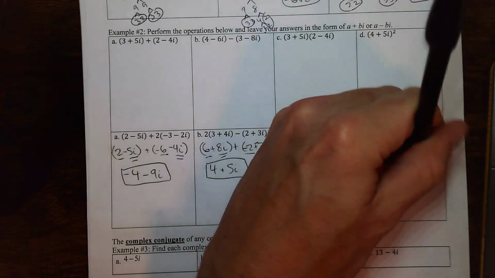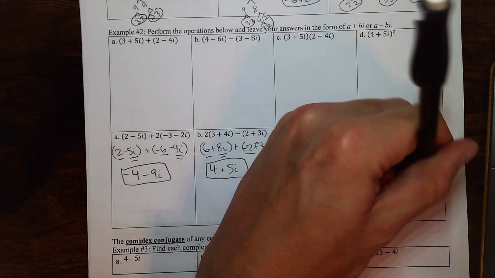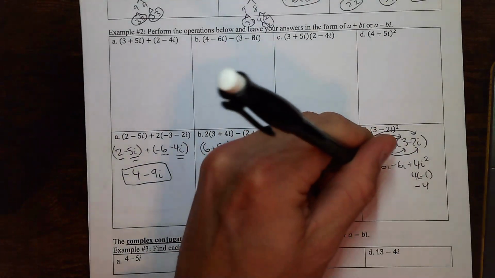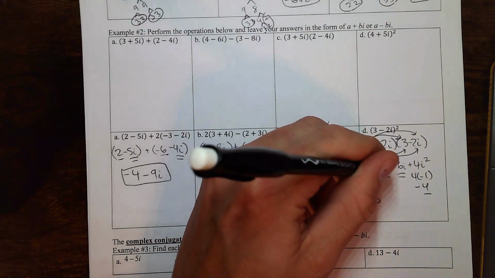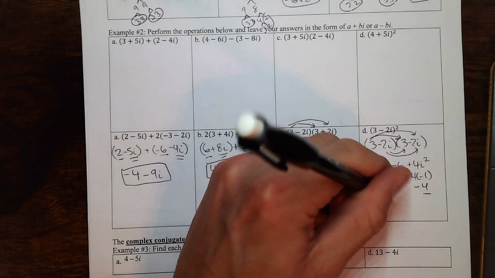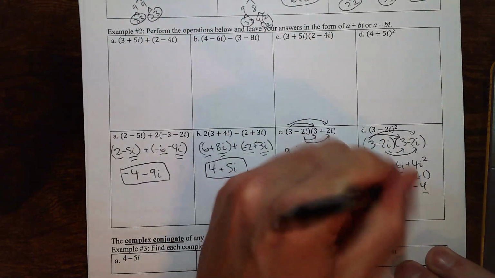i squared is negative 1. So it'd be negative 4. So 9 minus 4 is 5. Negative 6i minus 6i, you're down $6. You lose $6 more. So now you're down $12. That's about that.